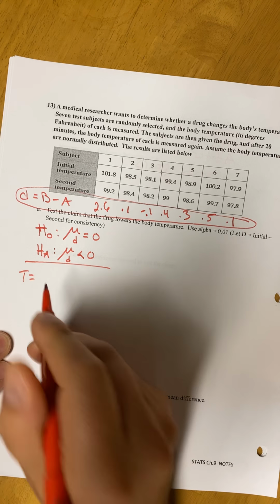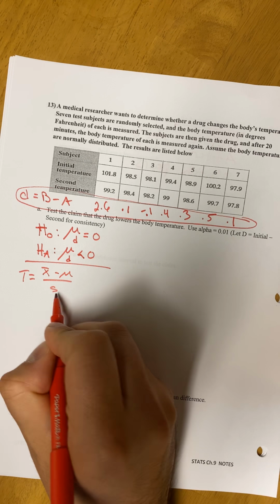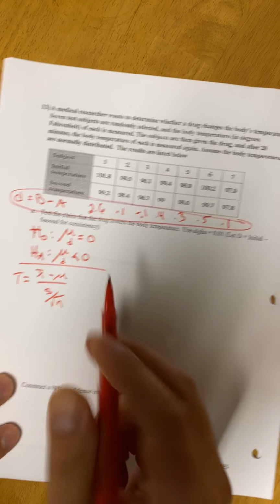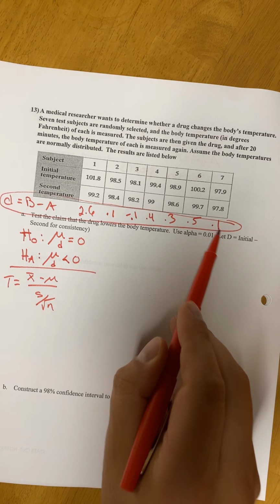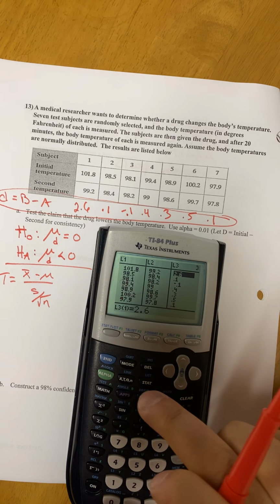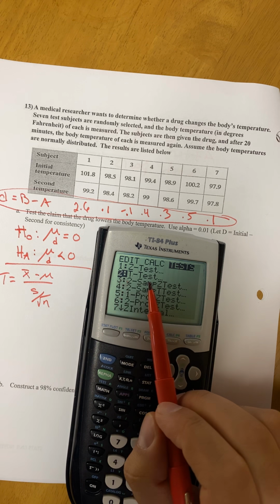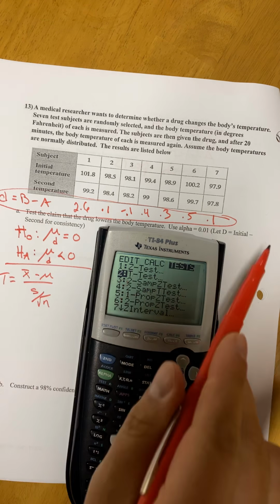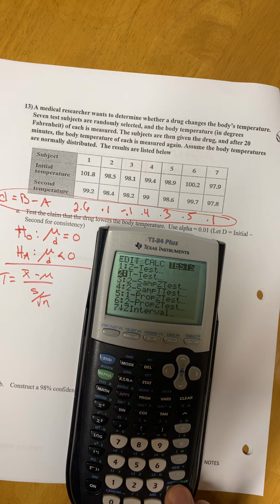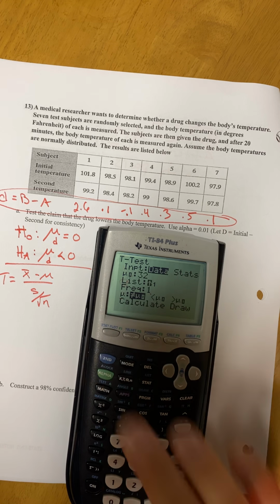My test stat is x bar minus mu over s over radical n, like we did. So I have to find the x bar and the s for that column. I go to stat, test, t-test, because there are no two samples here, and use the data for L3.